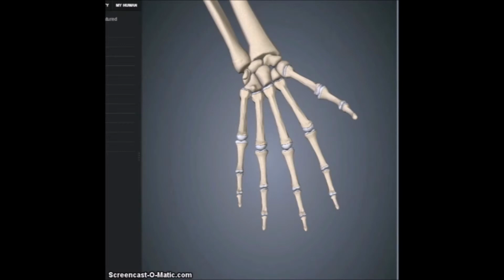All of the joints are called synovial joints, which means that they contain membranes that help to lubricate the joints for easier movement. The main knuckle joints in the hand are called metacarpophalangeal joints, or MCP joints for short. They connect the phalanges to the metacarpals, which are the fingers, to the palm of the hand, and they work like a hinge so that you can bend and straighten your fingers and your thumb.